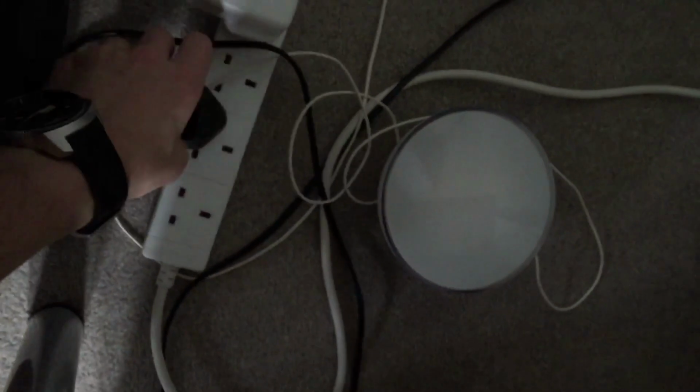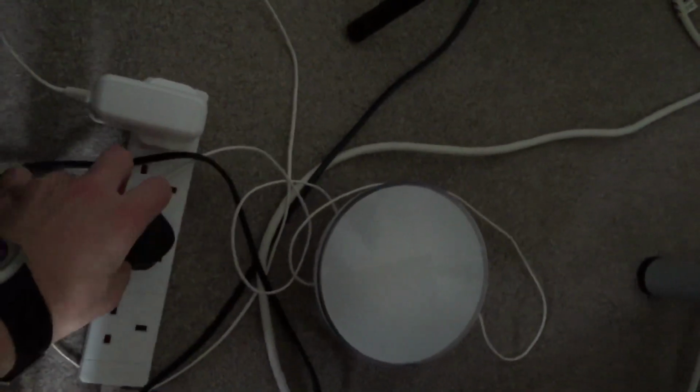In fact, let me plug it in. Plug it in, stick it in the hole. Nope, wrong hole. That's what she said. Get in there, right. There you go. Done. Oh my God, look at that. Look how much light you can even see. Oh, it's crazy.